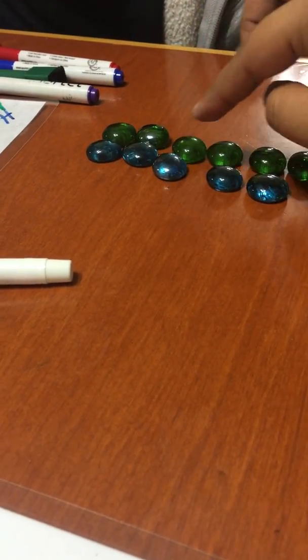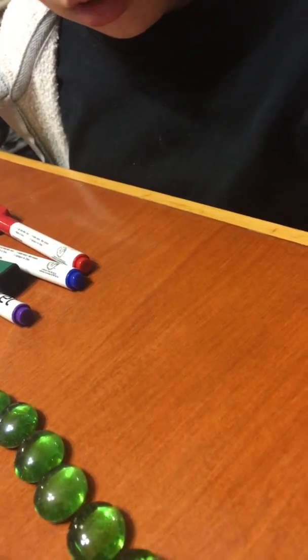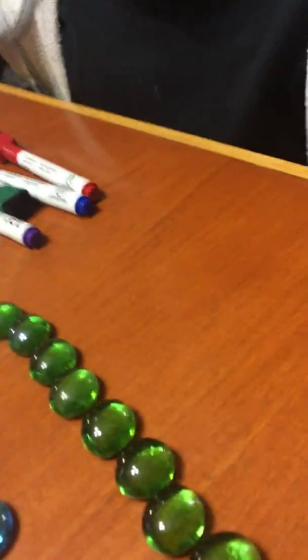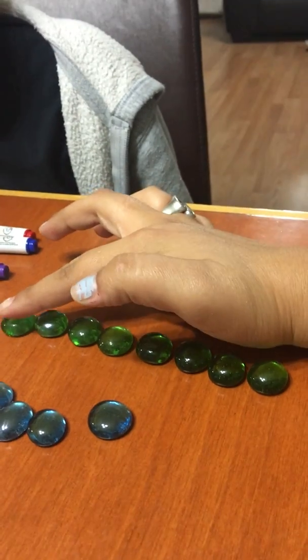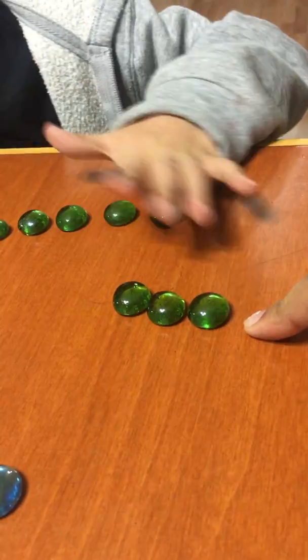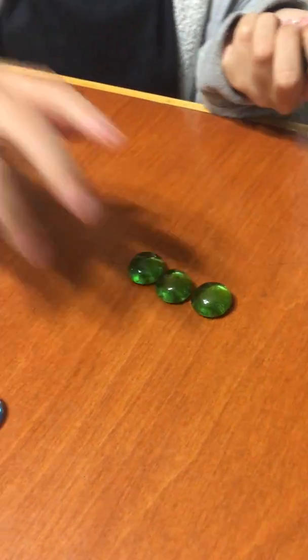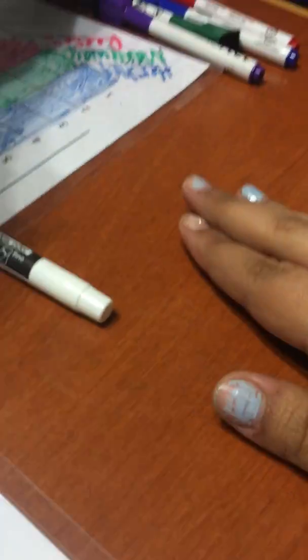What you're gonna do here is, so the difference between Milky Way and Hershey's. So you have 5 Hershey's, and so we're gonna subtract 5 from the Milky Ways. So what you would do is 1, 2, 3, 4, and 5, and so you're left with 3, because 8 minus 5 equals 3. So let's do another one.